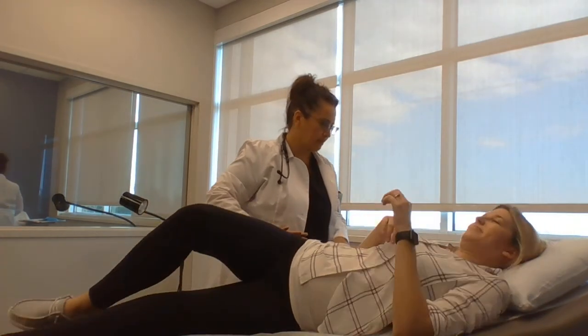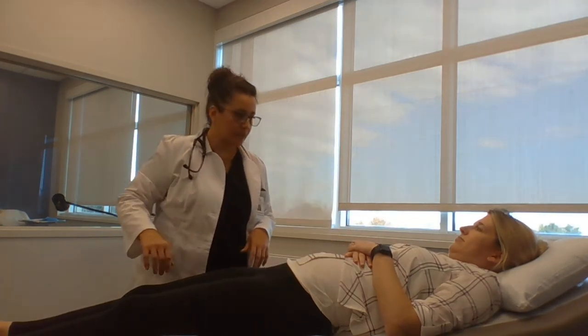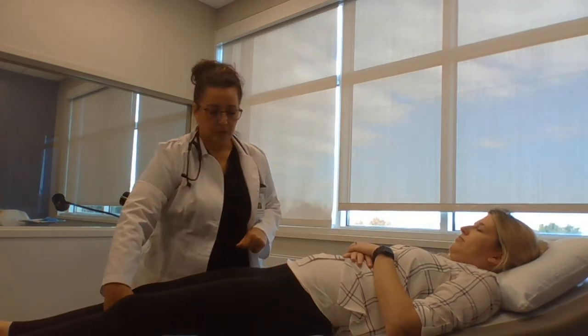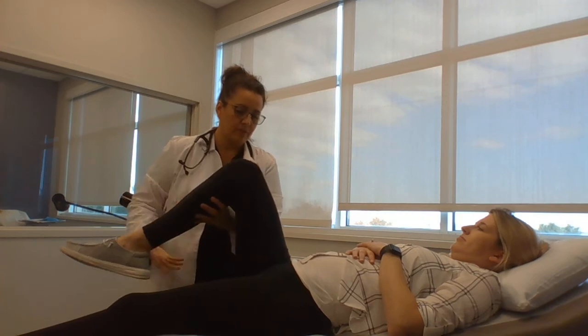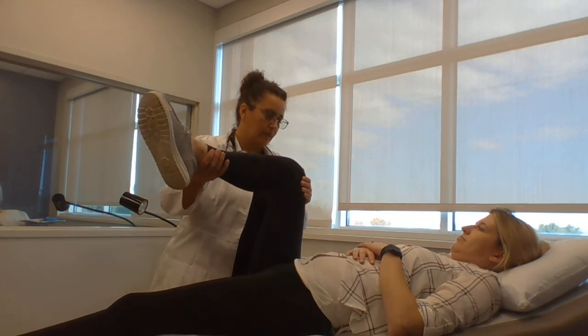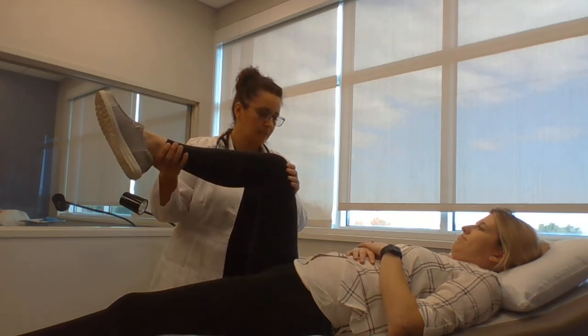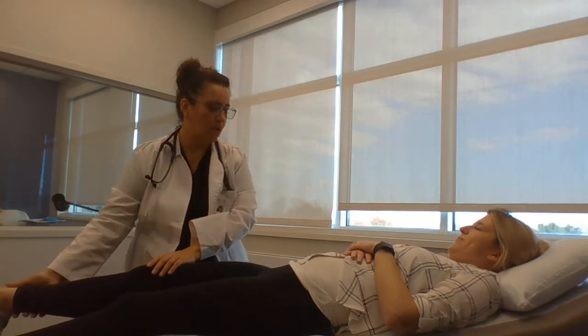You can lay back on your back now. The last one is the obturator sign. So you would flex your leg here, and then I would internally rotate your leg. And if you had pain down here, that would be a positive sign for appendicitis. You don't have any pain there, do you? No. Okay.